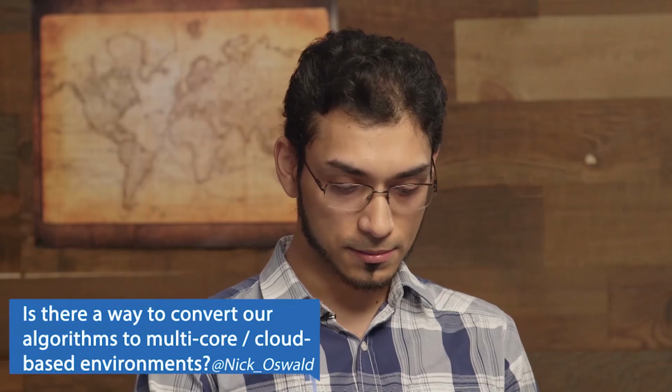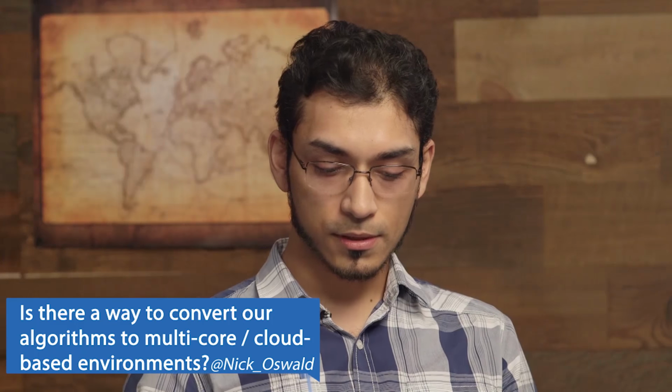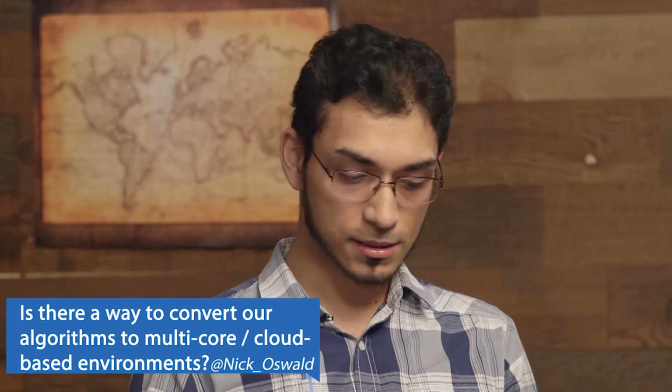So with all this data, you can also think that the computation part becomes more challenging, and you have to write more efficient algorithms. But at some point, you also have to parallelize and vectorize. There were some questions about this. I'm going to read one, from Nick Oswald: Is there an easy way to convert our algorithms to multi-core or cloud-based environments? Hi, Nick. Yes and no.